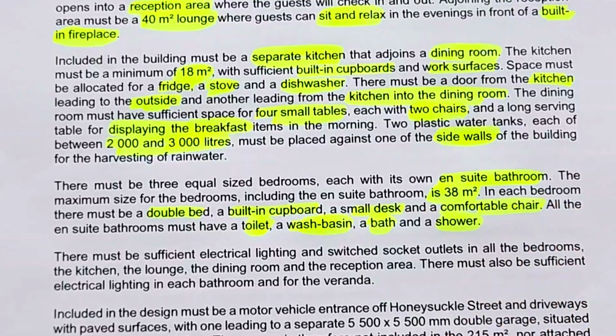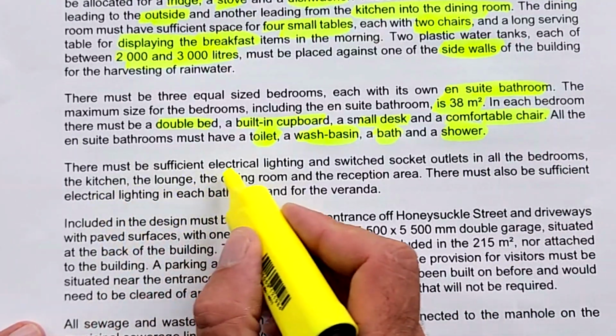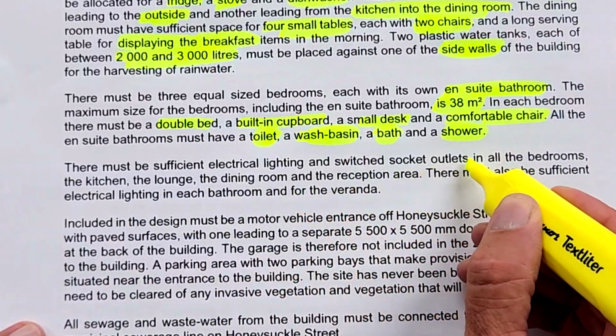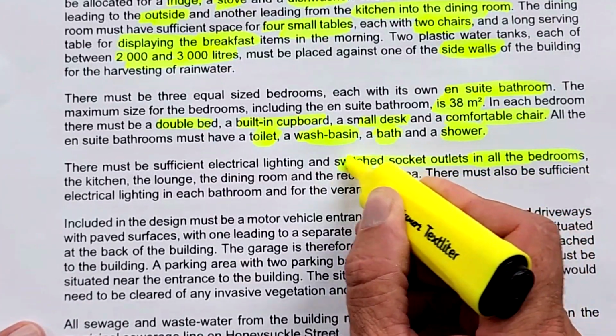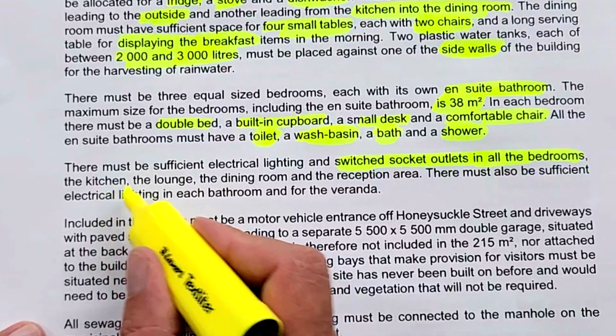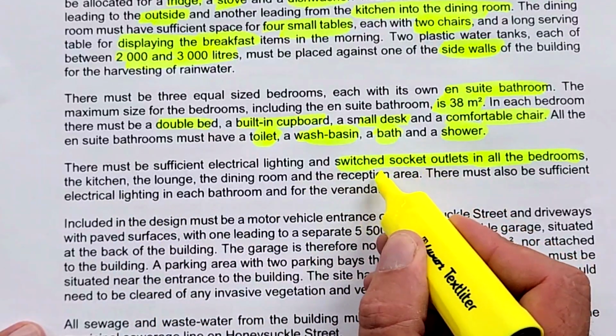If you can fit that in, that would be helpful. There must be sufficient electrical lighting and switch socket outlets in all bedrooms. So consider the electrical diagrams here. You're going to have to think it through. Kitchen, lounge, dining room, and reception, switch sockets and lighting.